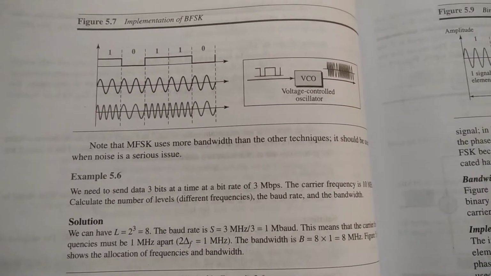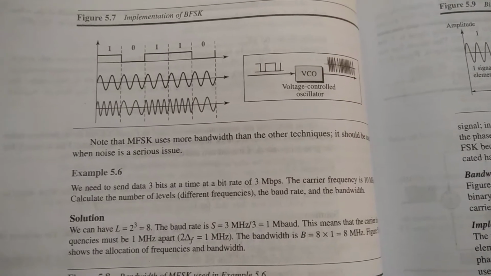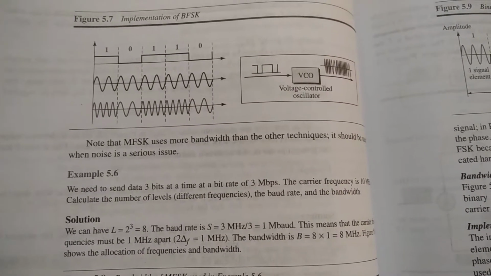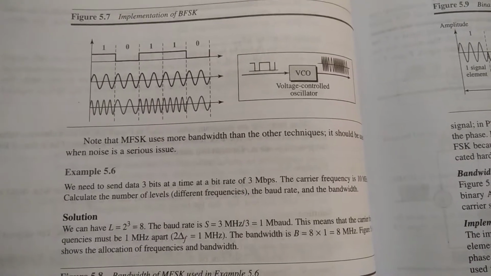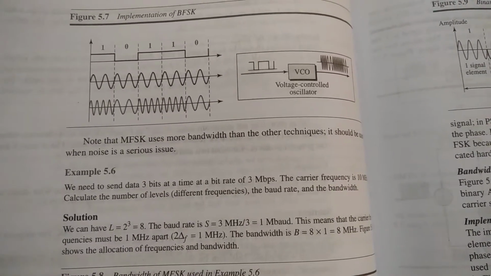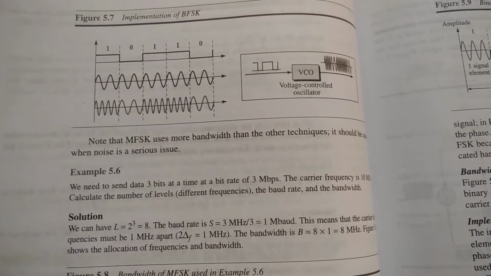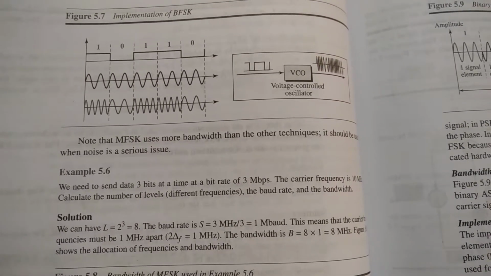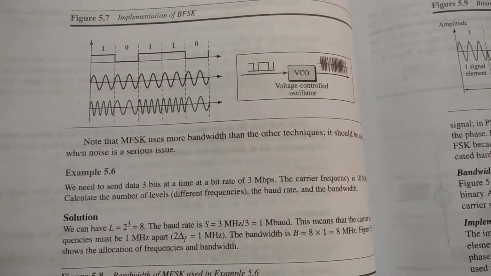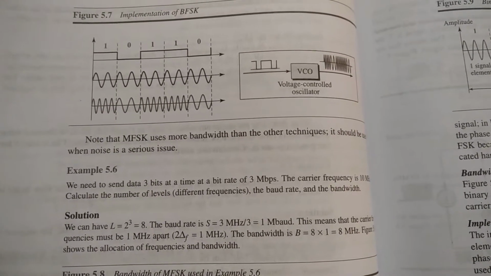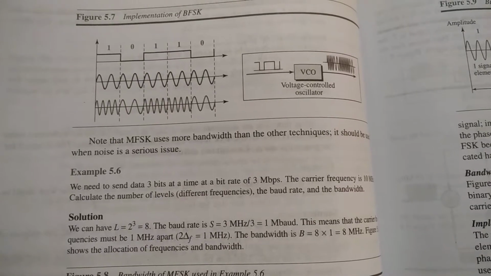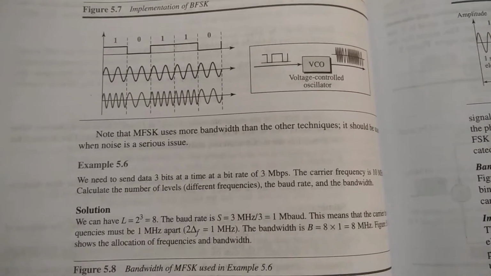Then with the help of frequency shift key, as we have already discussed, assume if the bit is 1, the frequency will be maintained, and if the bit is 0, the frequency will be reduced. So by multiplying these two things, we'll get the resultant analog signal, which will be related to your digital signal.